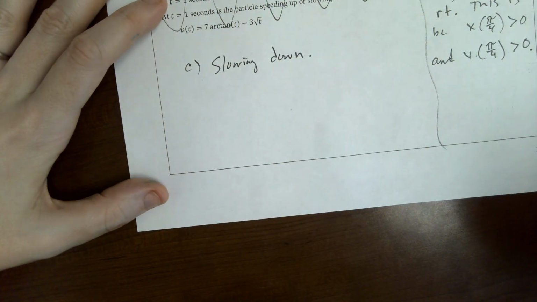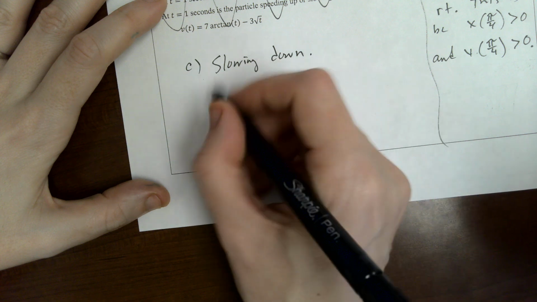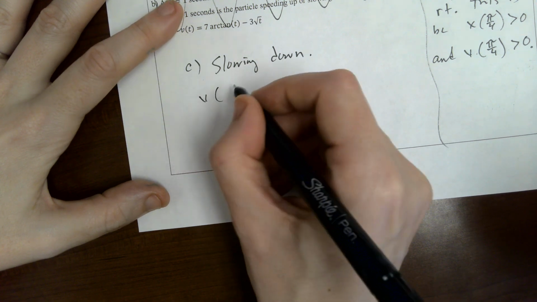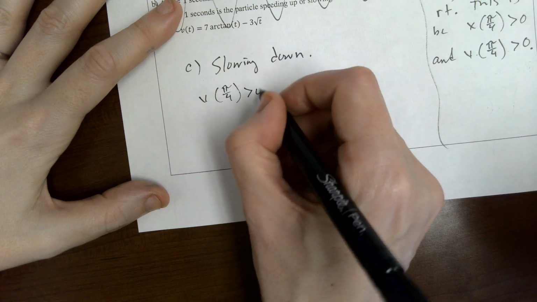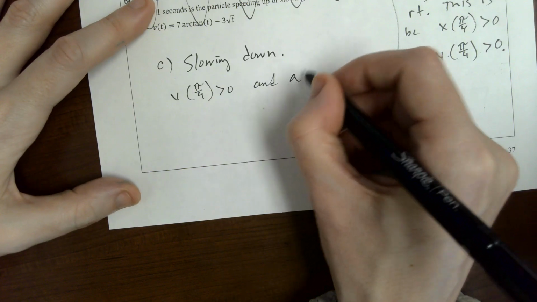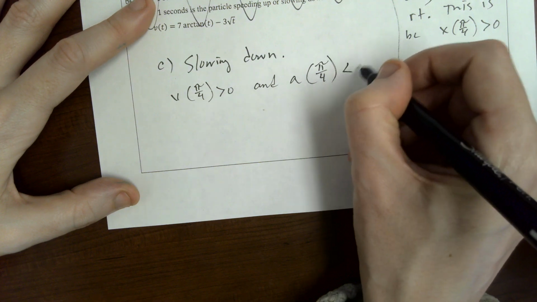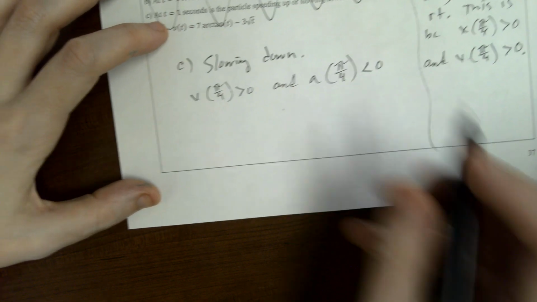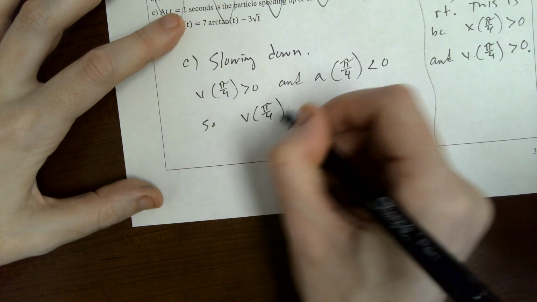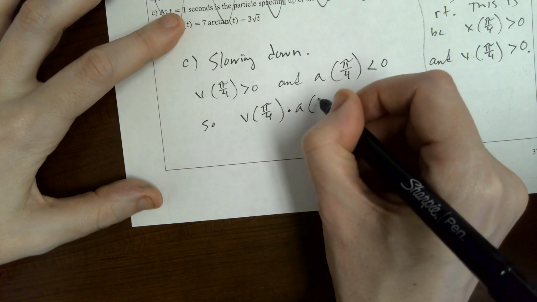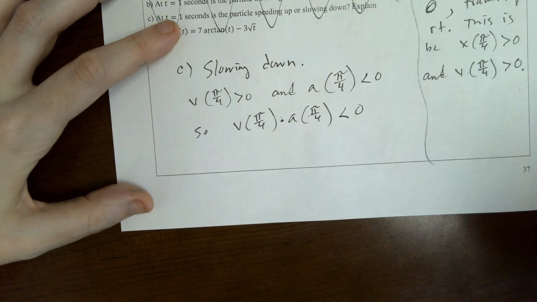Slowing down. Alrighty, and then I'll say slowing down. v of pi over 4 is greater than 0. You'll see where this is going in a moment. And acceleration of pi over 4 is less than 0. So I'm going to show their product is less than 0.